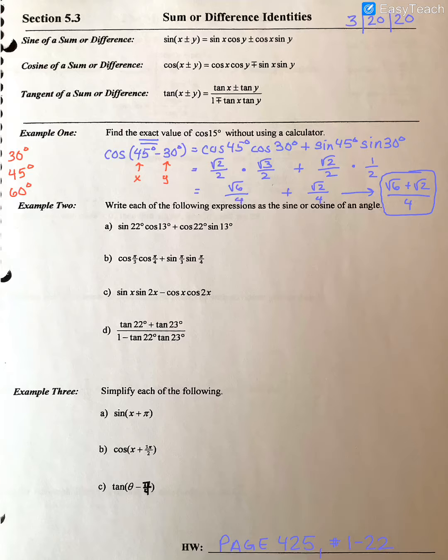Now, if you wanted a check, you could put square root of 6 plus square root of 2 all divided by 4 into your calculator and get a decimal. You could also do cosine of 15 degrees, make sure your calculator is in degree mode, and get a decimal, and those decimals should match. So if you want to just kind of check and make sure you're understanding, that would be helpful. Okay, that is the way we most typically use these sum or difference identities. And that is what I think you'll be doing on 1 through 10.